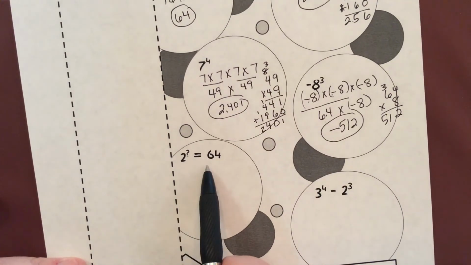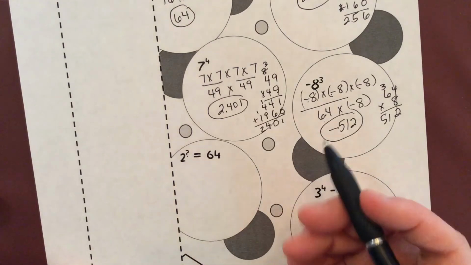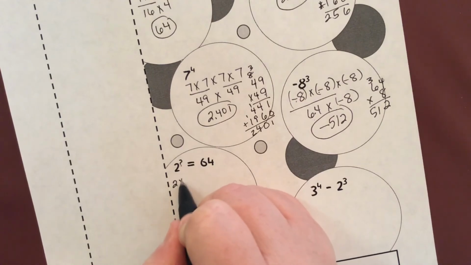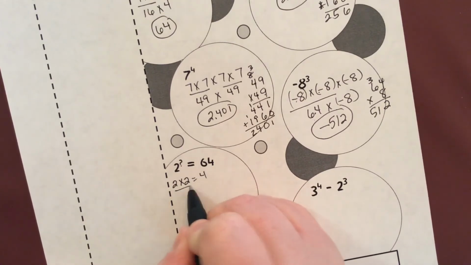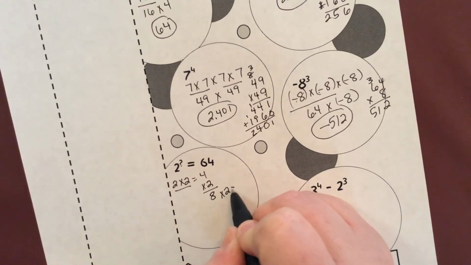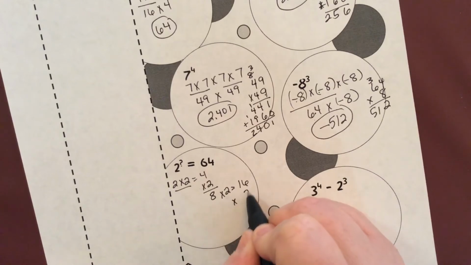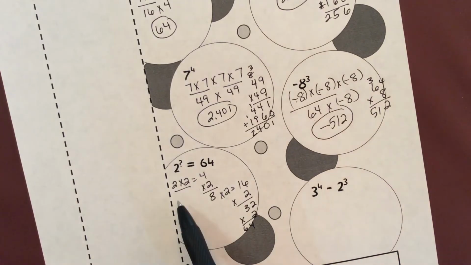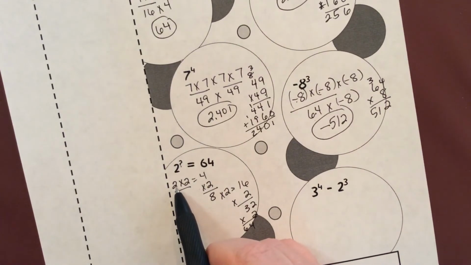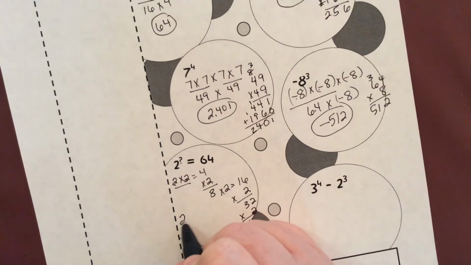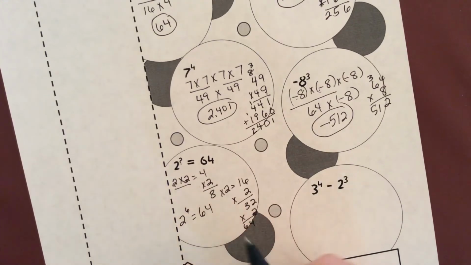Okay. Uh-oh, this one's different. 2 to the what power is 64? We say that to the power, okay? So that means I multiply 2 how many times to get 64? So I'm going to start here. 2 times 2 is 4. That's 2 of them. Okay, times 2 is 8. Times 2 is 16. Times 2 is 32. Times 2 is 64. So how many times did I do that? Okay, so there's 1, 2, 3, 4, 5, 6 2's. 2 to the 6th power is 64.